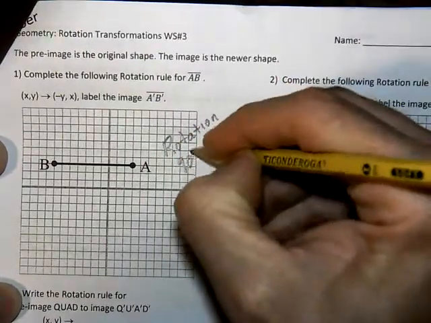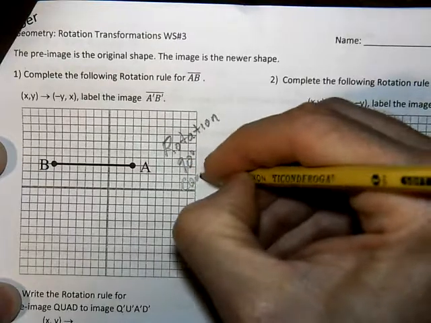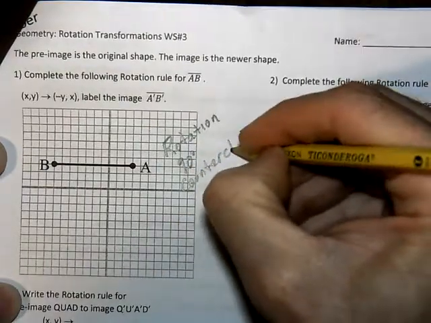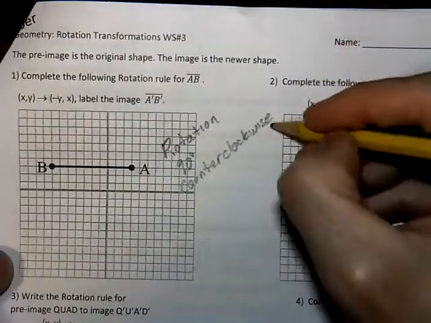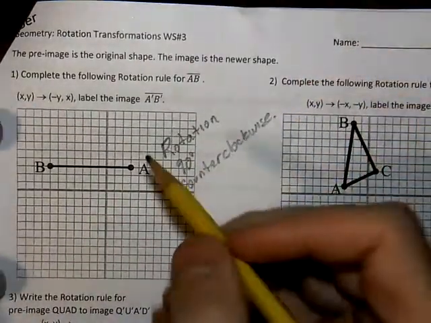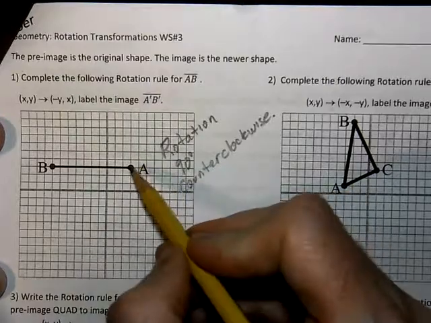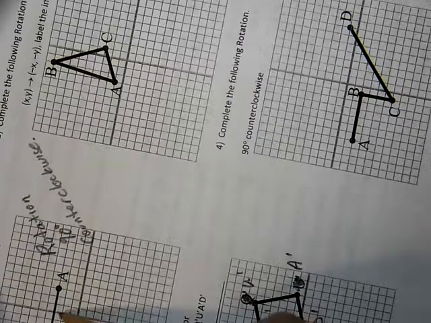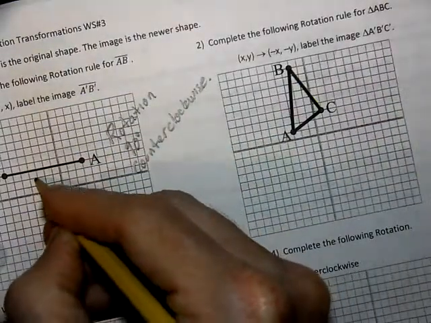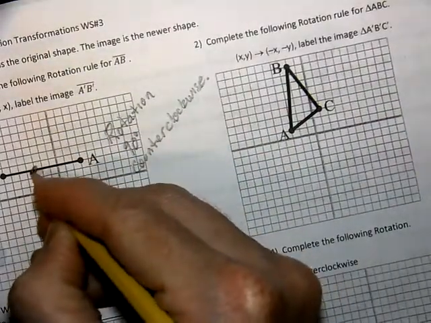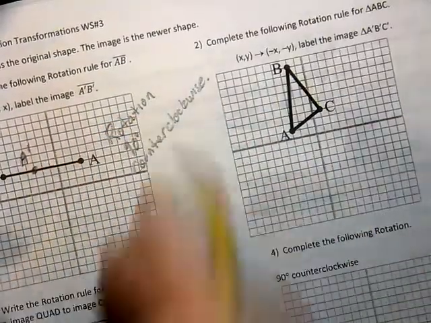Rotation 90 degrees counterclockwise. It's always counterclockwise unless otherwise stated. So one way we can do it is to turn and see exactly where they're going to be. 3 to the left, 3 up. That's going to be my A prime.